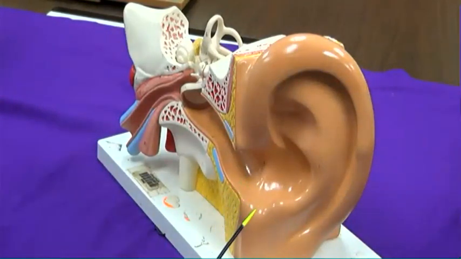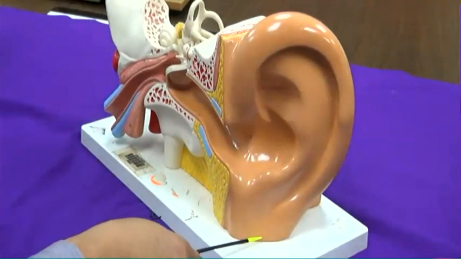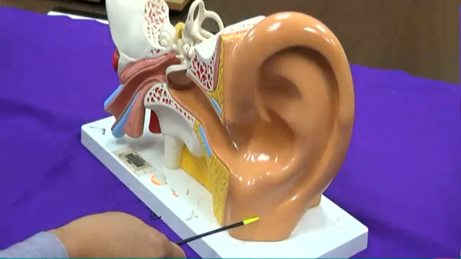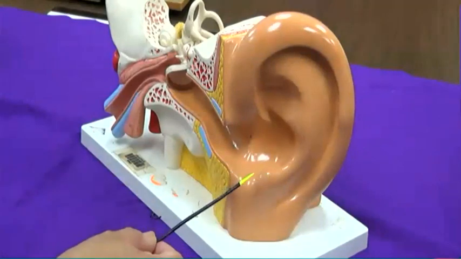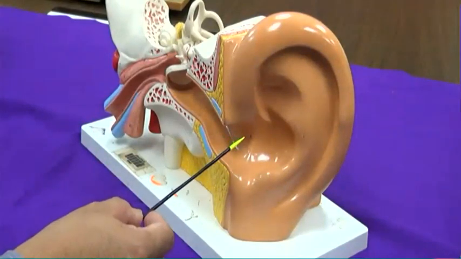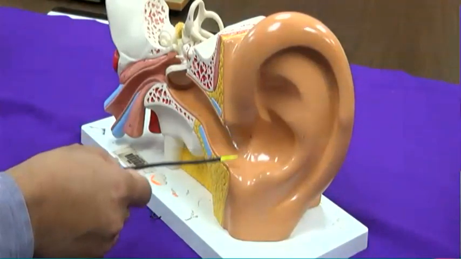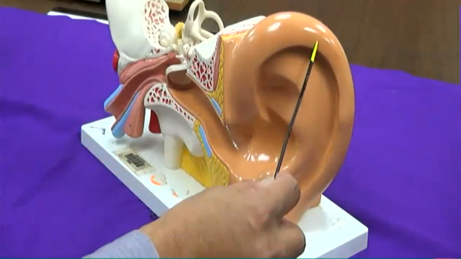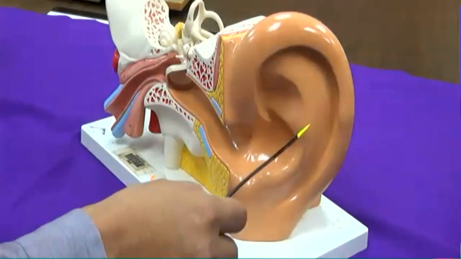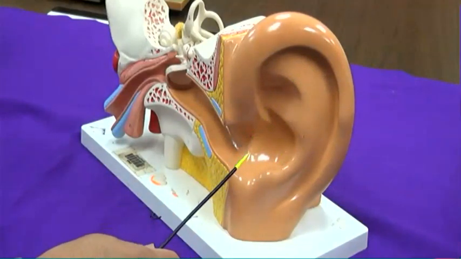Among the important ones are the lobule, which is not entirely visible in this model, but it is the part where ladies wear their earring, and then you have the tragus, which is located on the anterior part of the ear auricle, and then the antitragus, the helix, the antihelix, the fossa, and the concha, which you can refer to in my lecture notes.